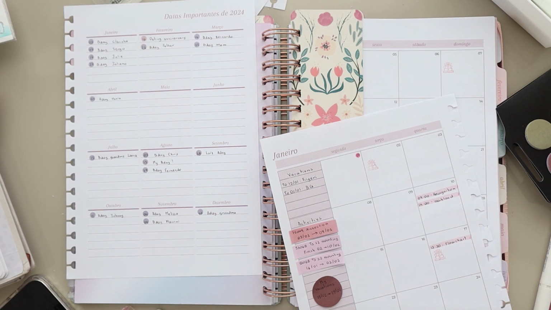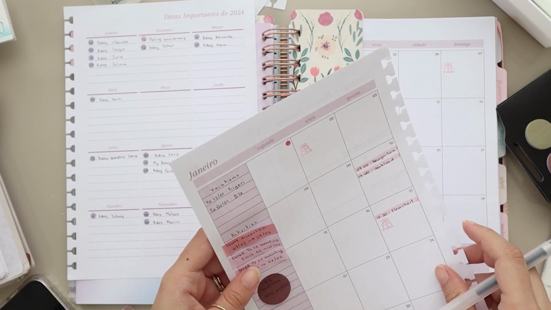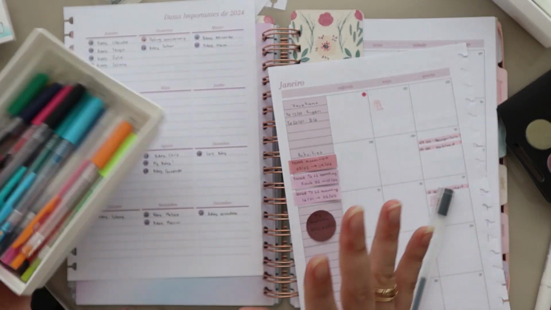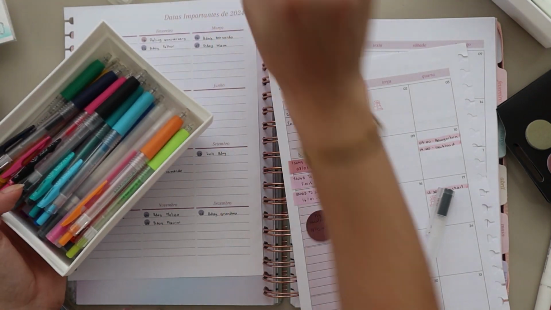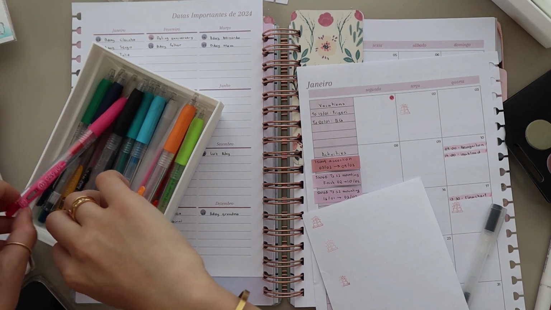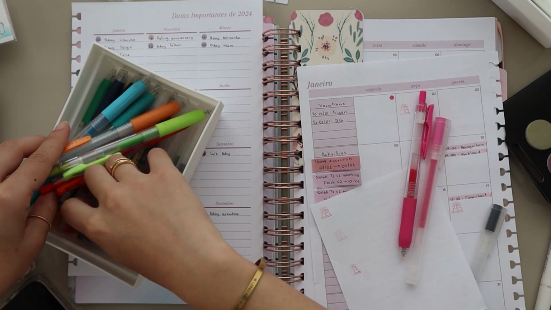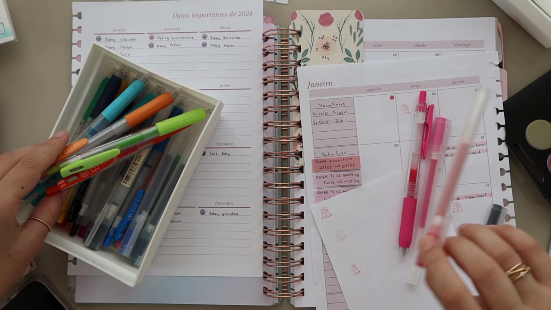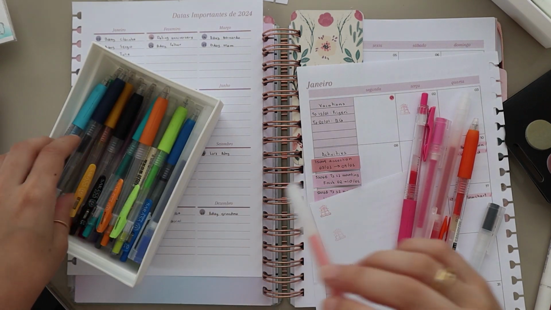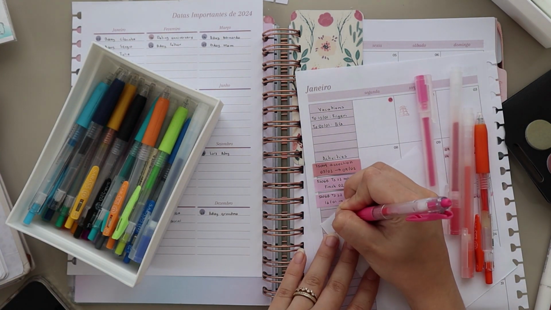I could write it down with a pink pen. I think I'm gonna do that. I'll be back. So I have a couple of colored pens here, and I'm gonna check which one looks nicer, and then I can write with pink pens or orange. Let's check which one looks nicer.